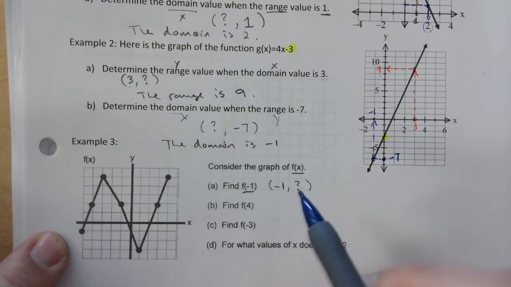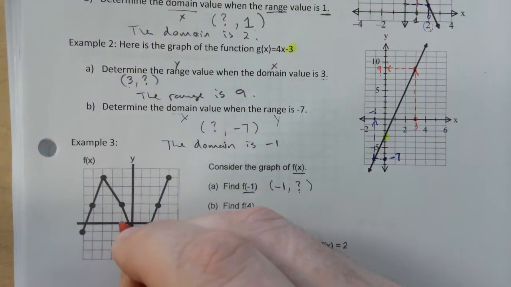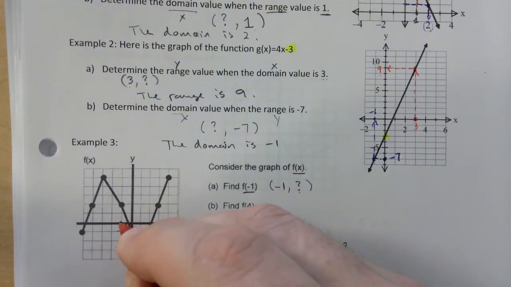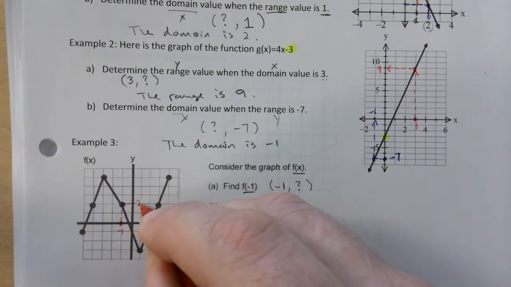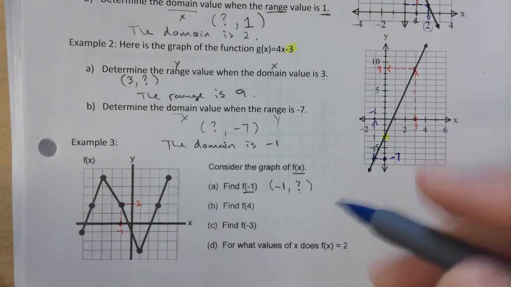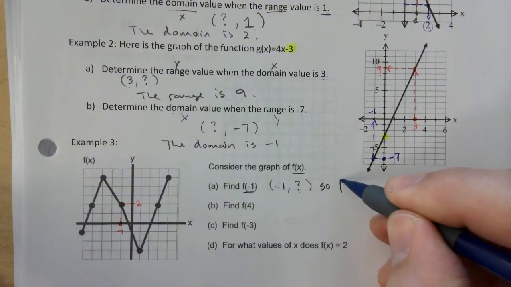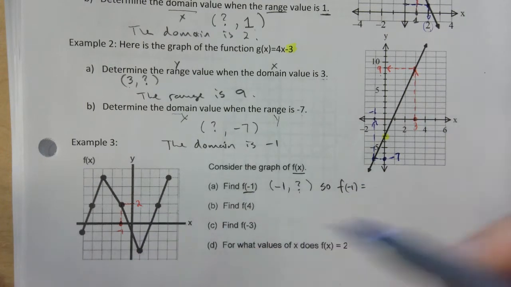So where is x equal to negative 1? It's right here. This is the negative 1, so we just go up. And this is 2. So f of negative 1 is going to be positive 2.